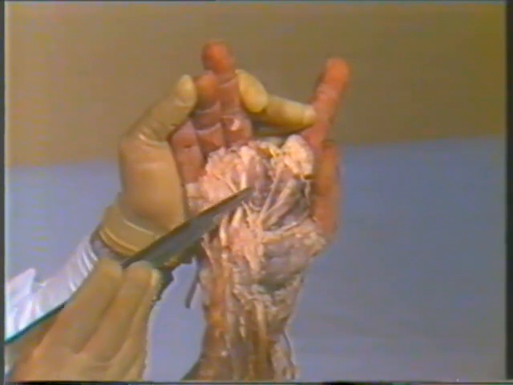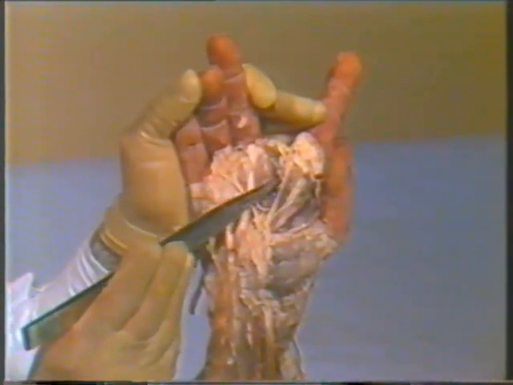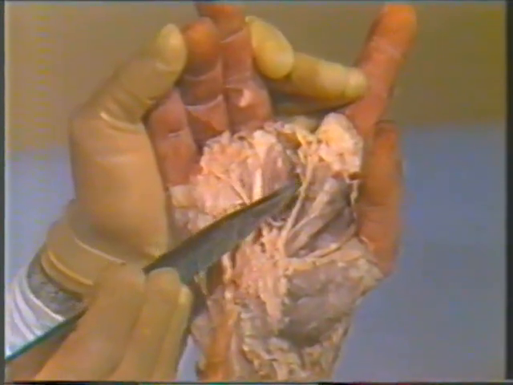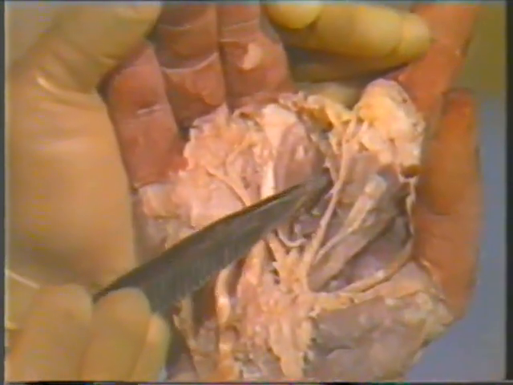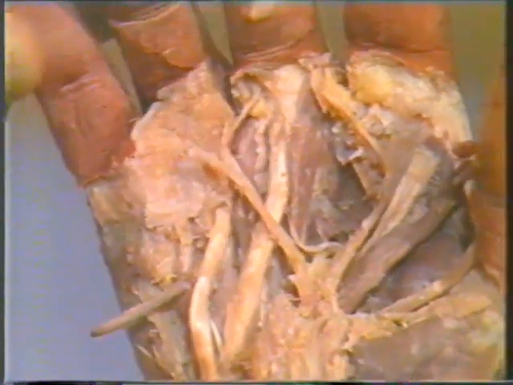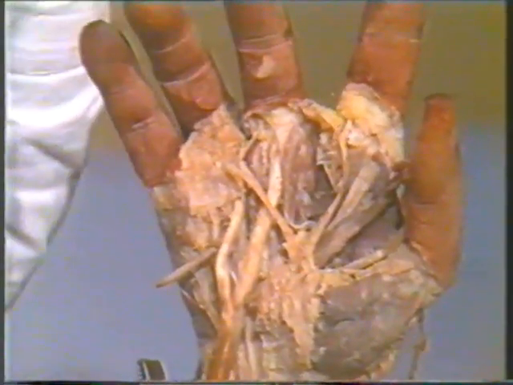This is the palmar interosseous muscle of the index finger, and this is the second dorsal interosseous muscle seen from in front. The palmar interossei adduct, while the dorsal interossei abduct the fingers from the midline of the middle finger.